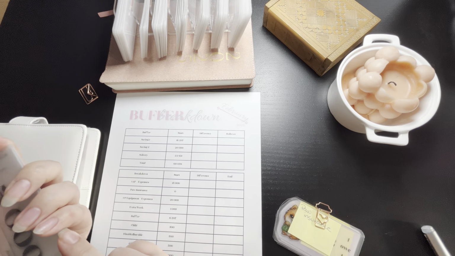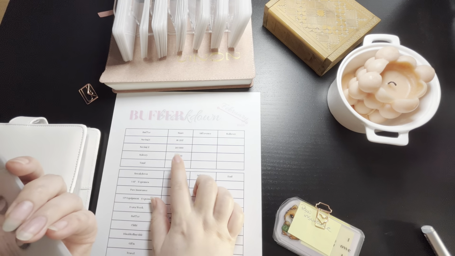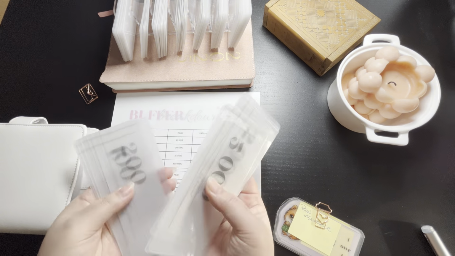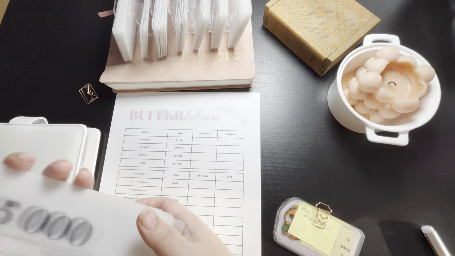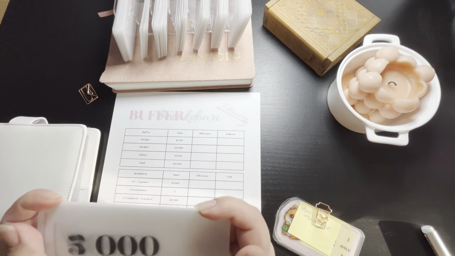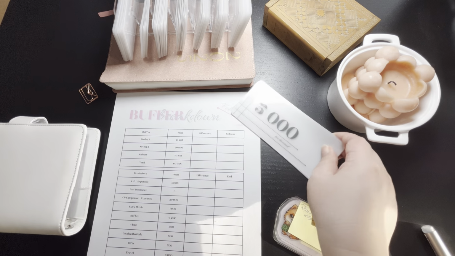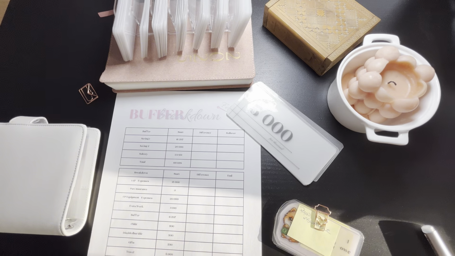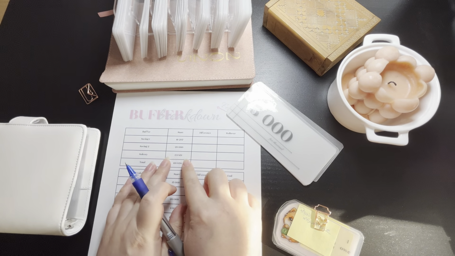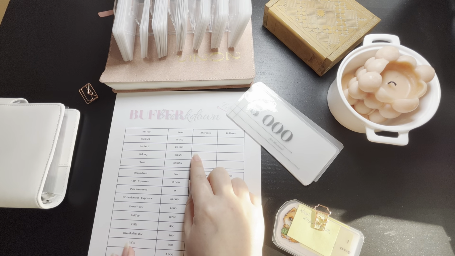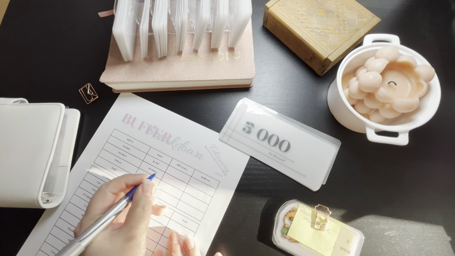From my budget, in my salary account, I now have 11,307 after my budget from February, so that I am going to reallocate in my buffer. What I am going to do though is instead of leaving it in my salary account, I am going to move it into my savings. So I'm just going to write the number in here.